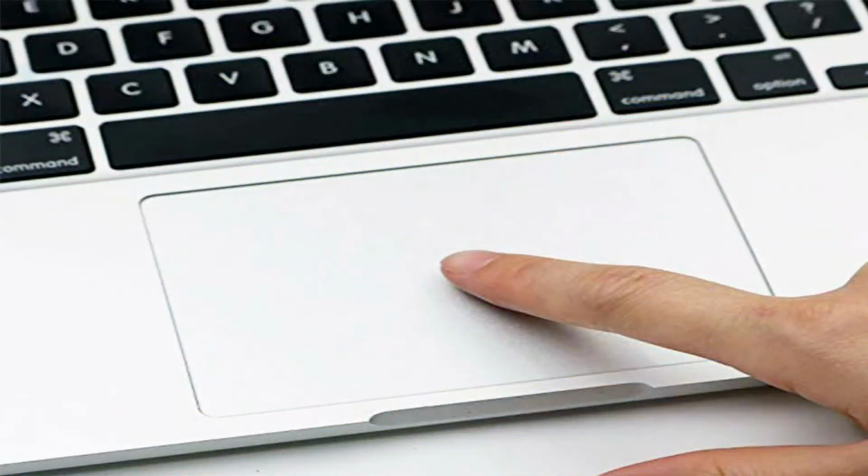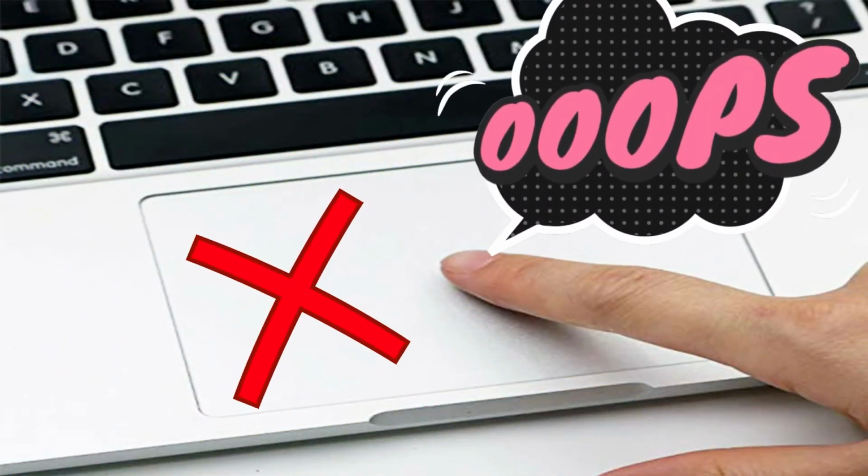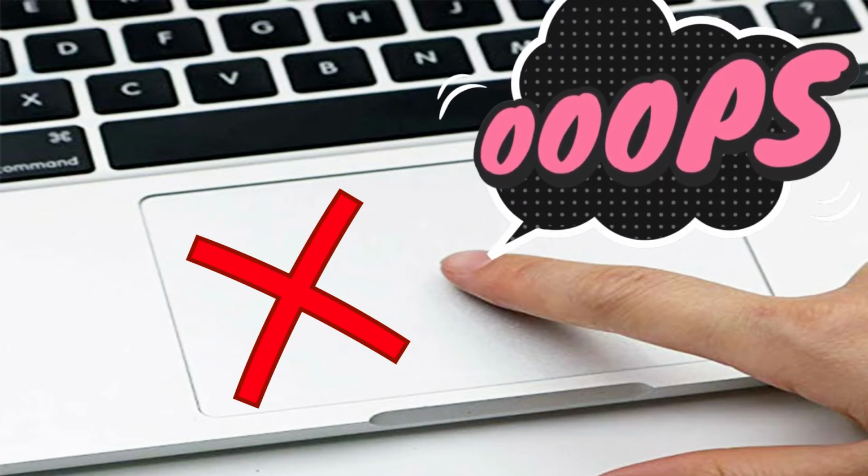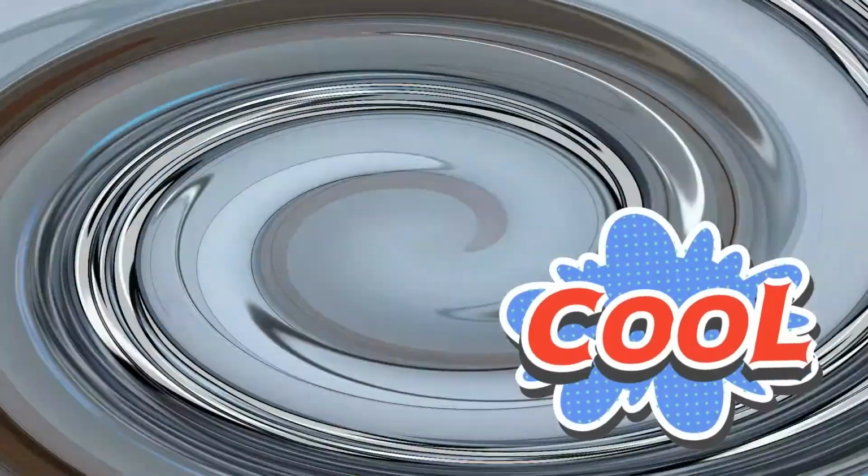In this video, we cover the most common ways to resolve a non-functioning laptop touchpad. Let's get started.